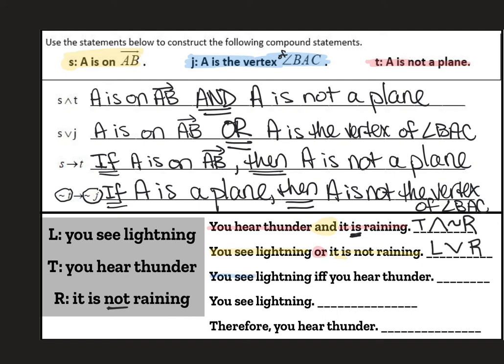Next up, we have you see lightning if and only if you hear thunder. If and only if is going to be our symbol.